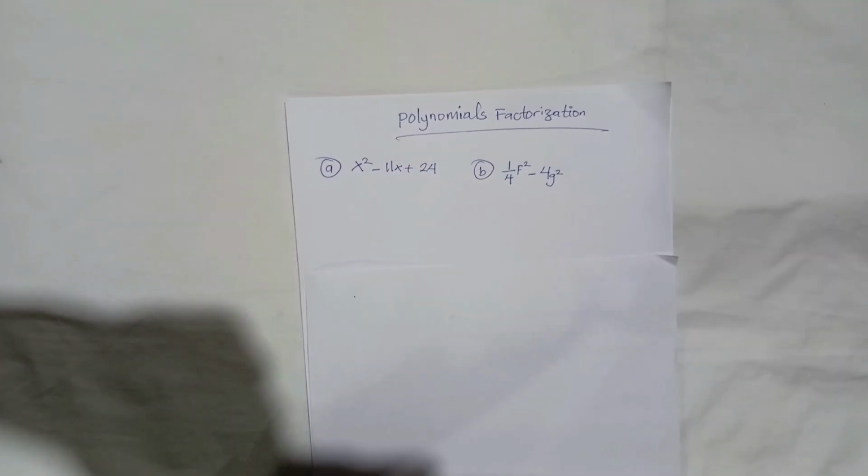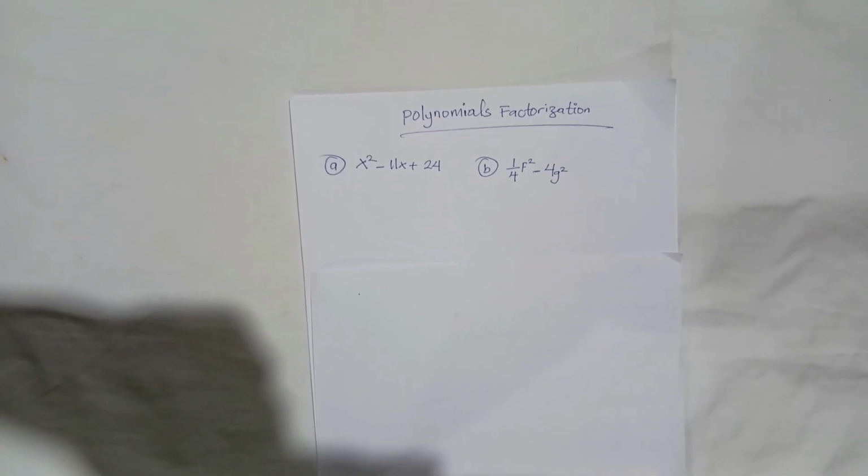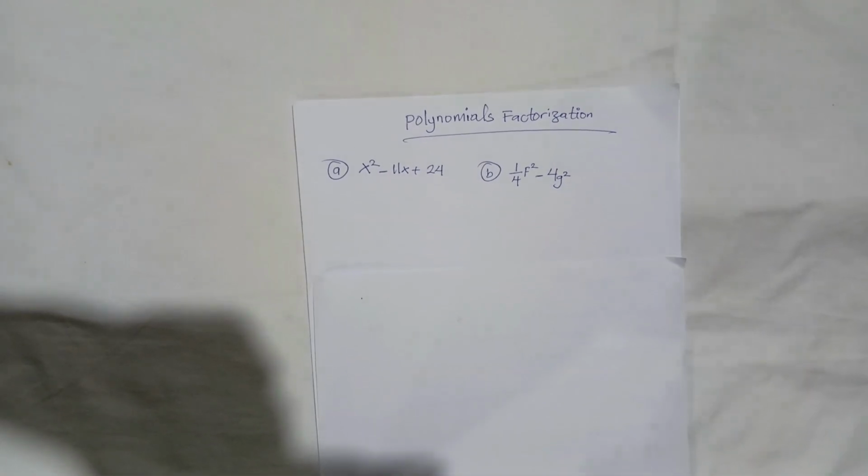Alright, today we will be practicing polynomial factorization, and mainly we'll be discussing quadratic equations.